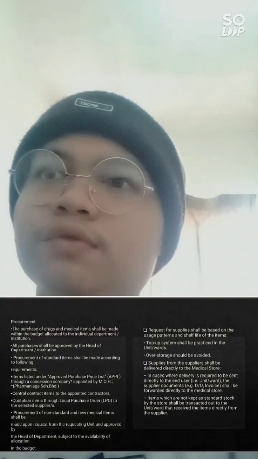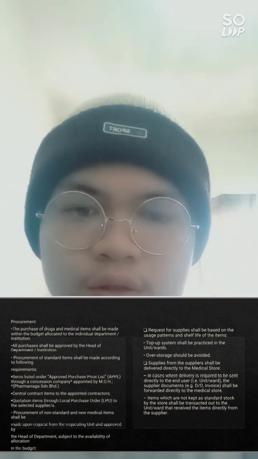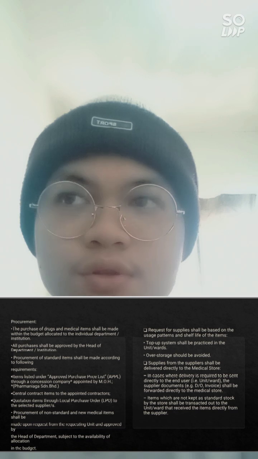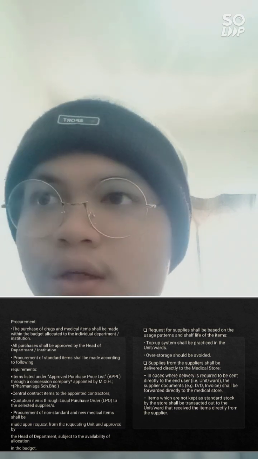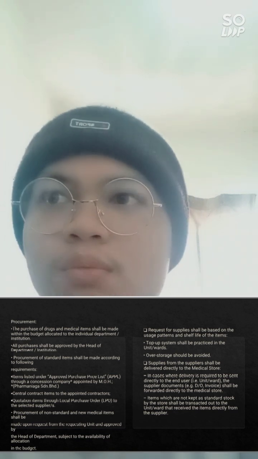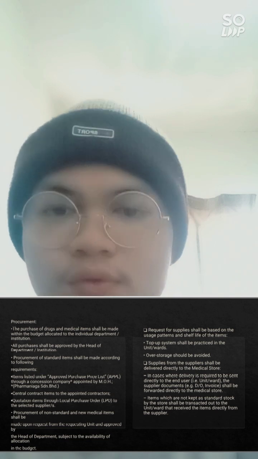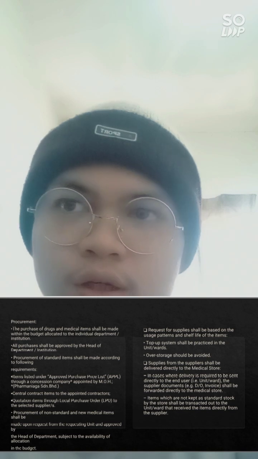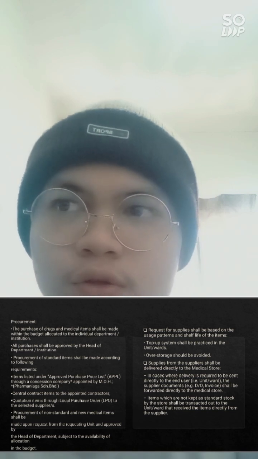So firstly, procurement. The purchase of drugs and medical items shall be made within the budget allocated to the individual department or institution. So that will be the first step. And all purchases shall be approved by the head of the department or the institution. The procurement of standard items shall be made according to the following requirements.